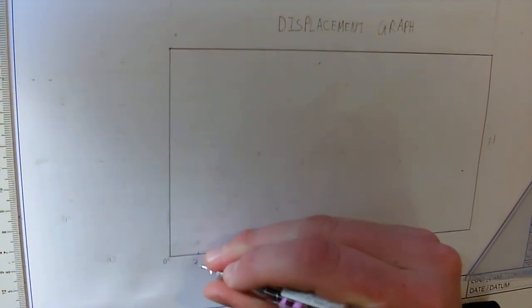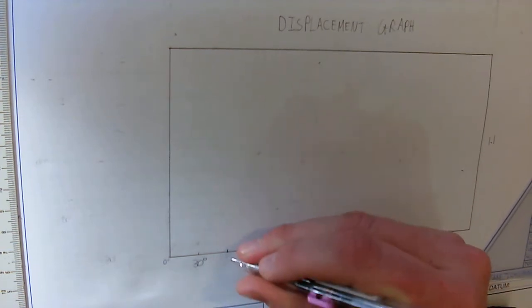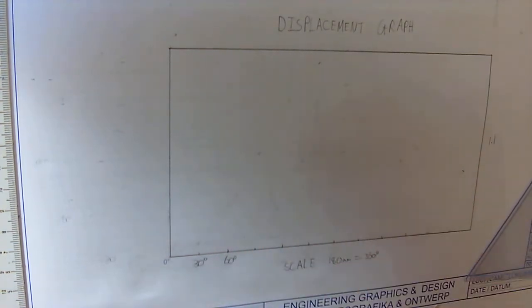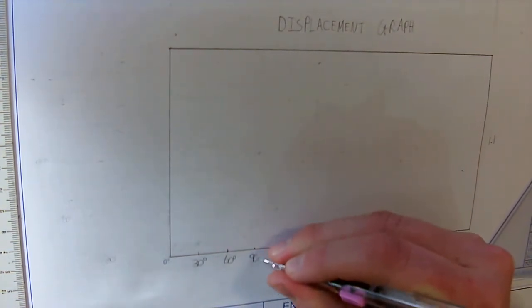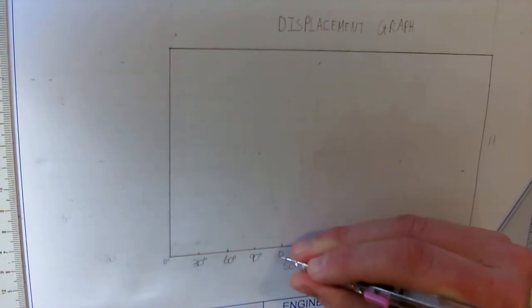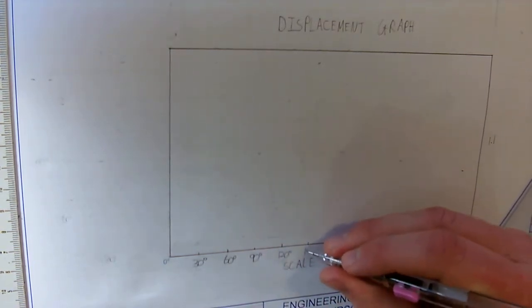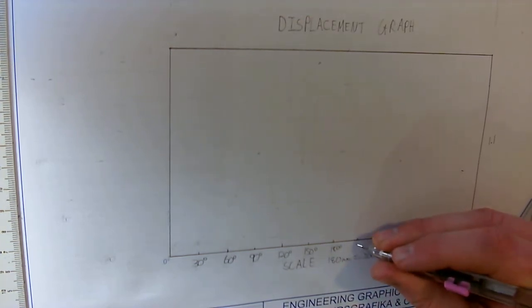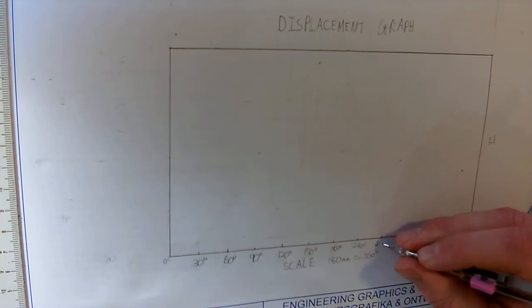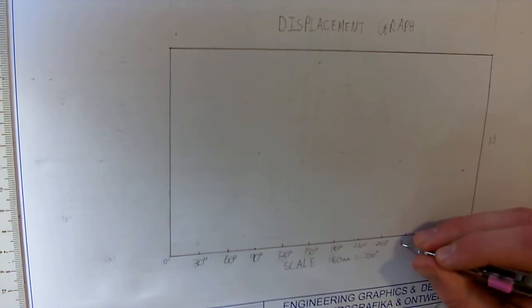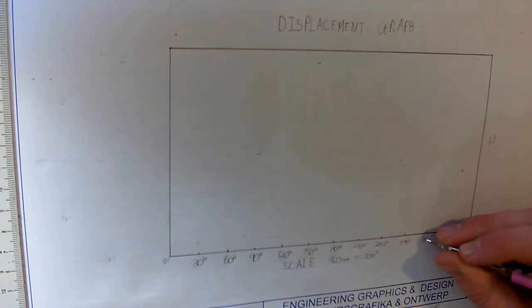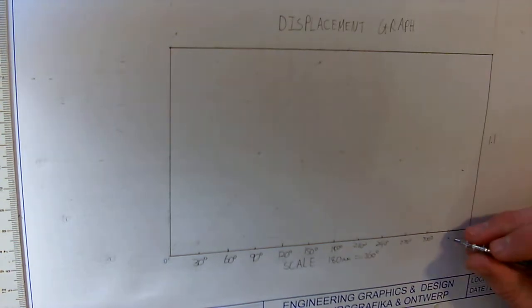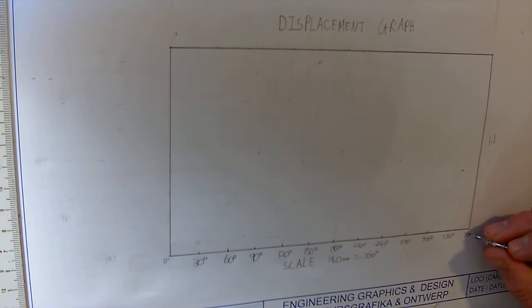So it's 0 degrees, and then we have 30, 60, 90, 120, 150, 180, 210, 240, 270, 300, 330, and 360.